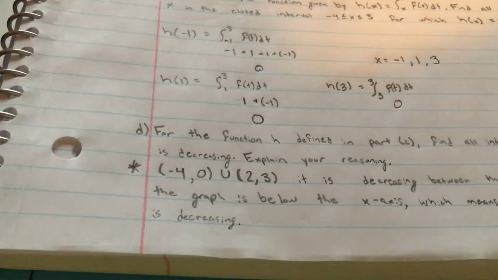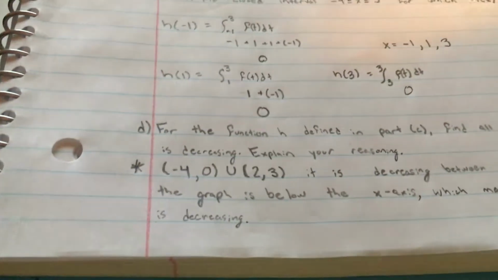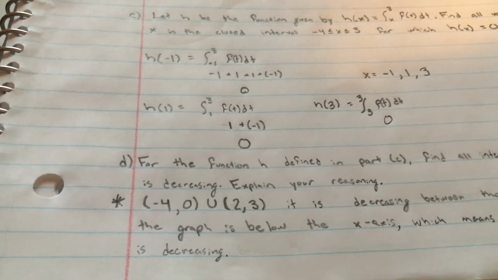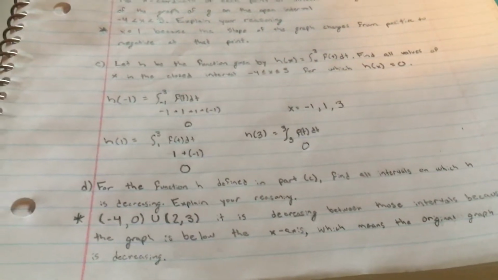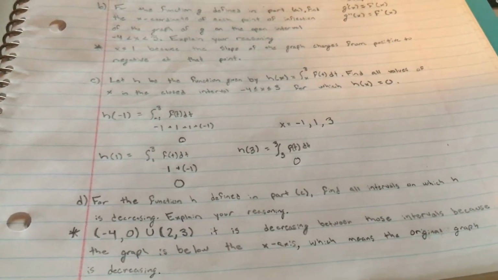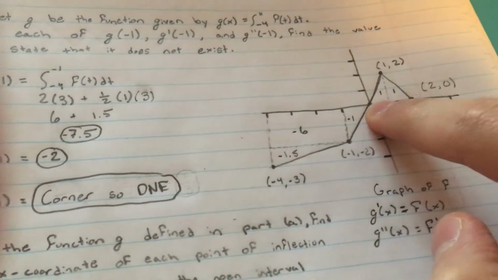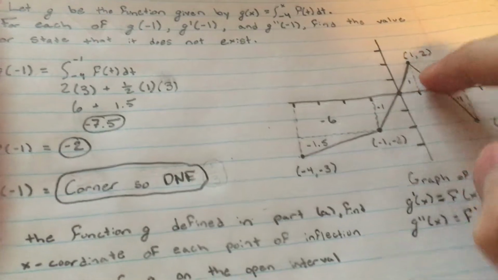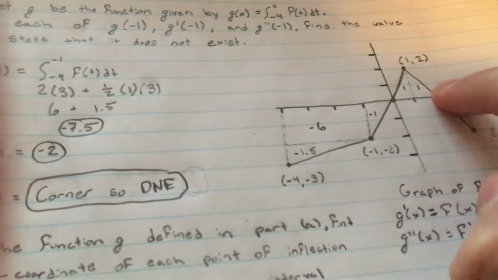Okay, for the last part, for the function h defined in part C, find all the intervals on which h is decreasing. Explain your reasoning. So I said between the intervals -4 to 0 union 2 to 3, and it is decreasing between those intervals because the graph is below the x-axis, which means the original graph is decreasing. As you can see, it was decreasing because it's below the x-axis, then hits this point, and then starts increasing, and that creates a minimum. So increasing, and then right here is a maximum.